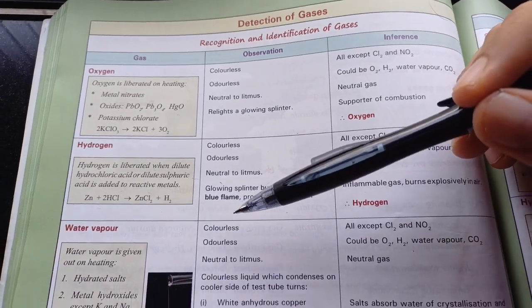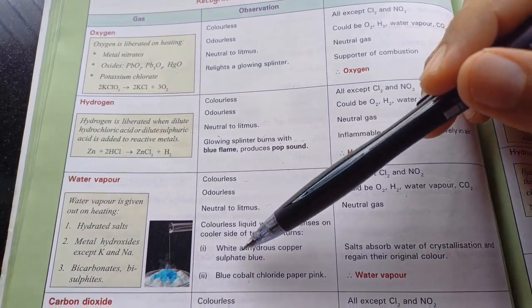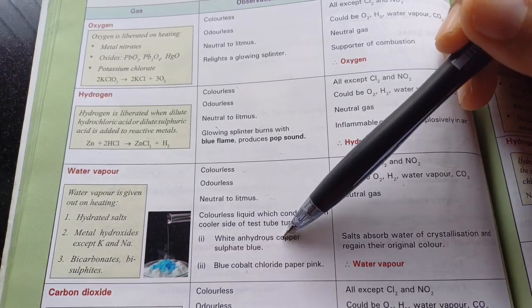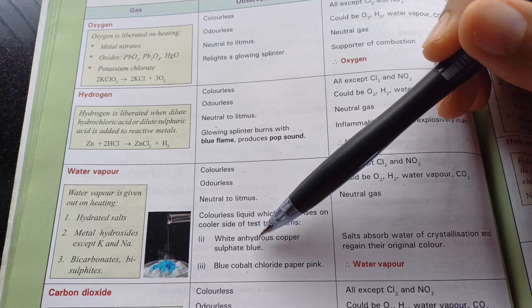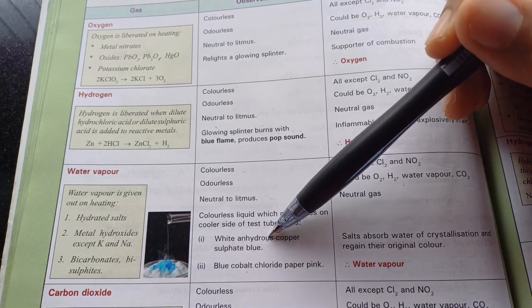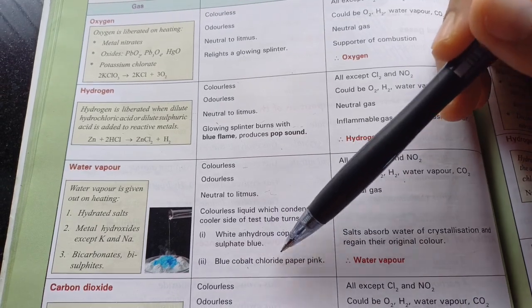Water vapor, steam. That has 2 tests. One, it turns white anhydrous copper sulfate blue, because you see when copper sulfate combines with water, the water becomes water of crystallization, CuSO4.5H2O, giving it the blue color and the crystalline form. There is another test, it turns cobalt chloride paper pink.